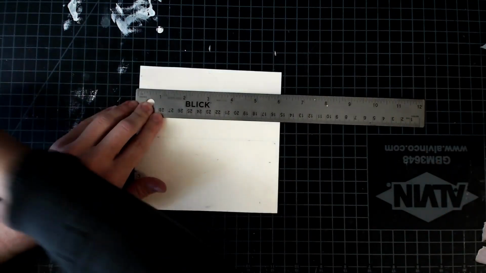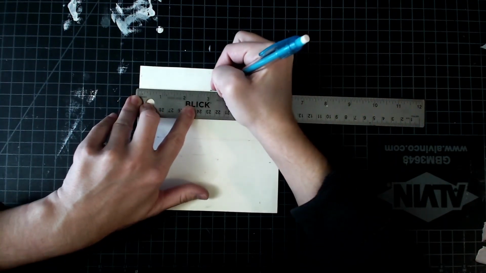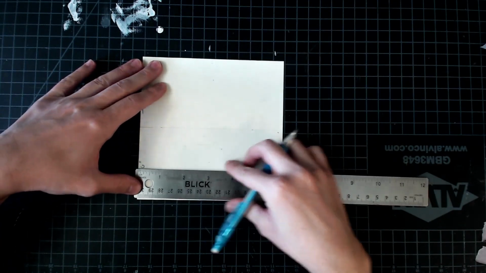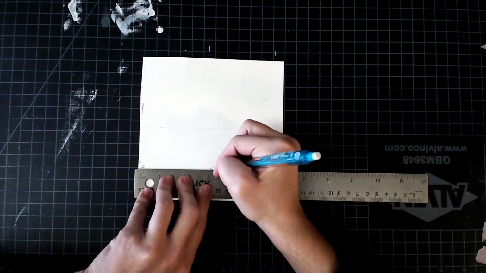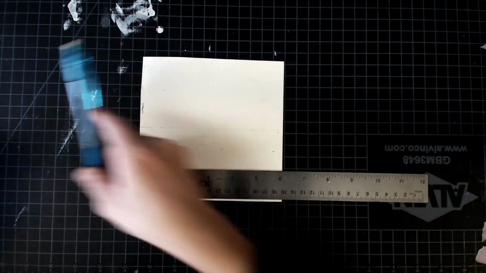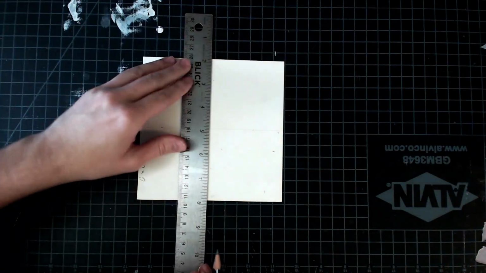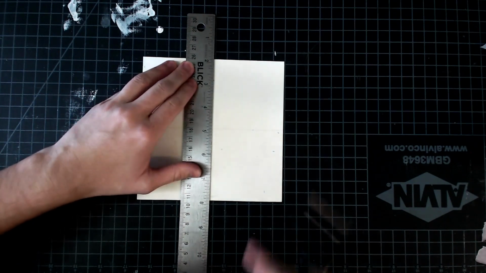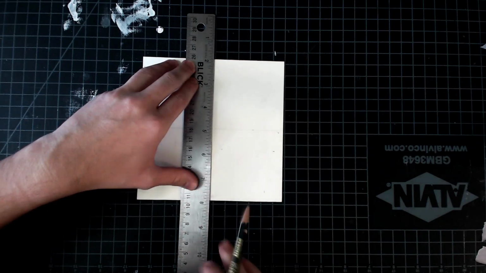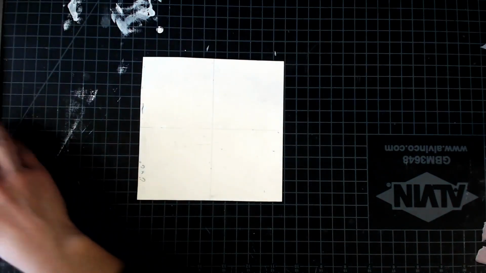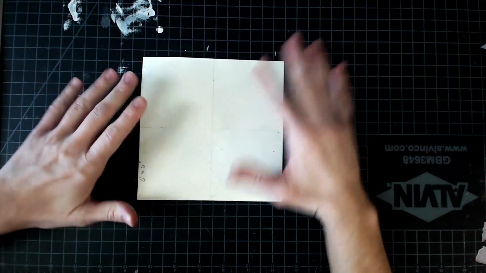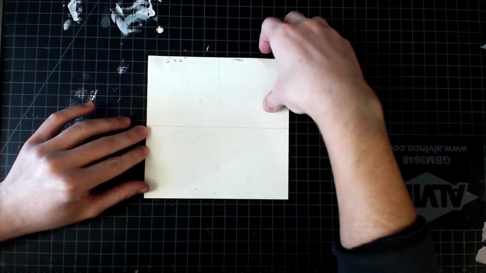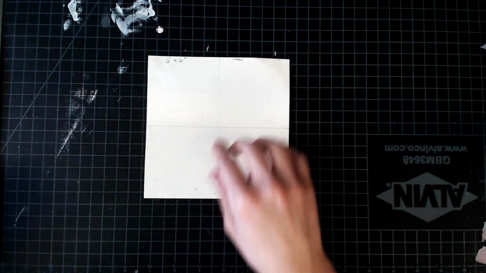So I'm going to measure. I'm going to find the middle point, which is going to be 3. I'm going to put a tick there and a tick here down at the bottom, and I'll draw a line right down the center. Now, as I mentioned, this is a little bit complicated, so you need to pay attention here. If you need to rewatch this, please rewatch it. It's going to make more sense for you to rewatch the video, so please make sure you do this step accurately, okay?